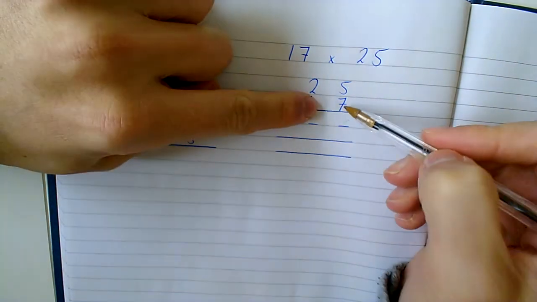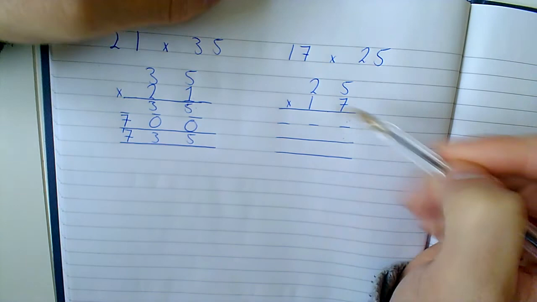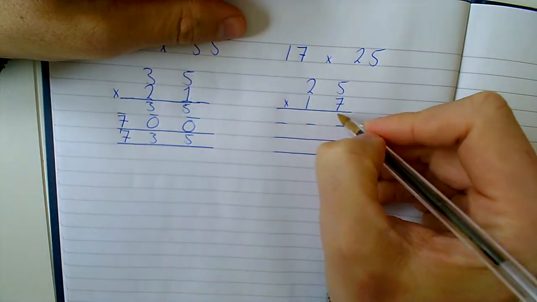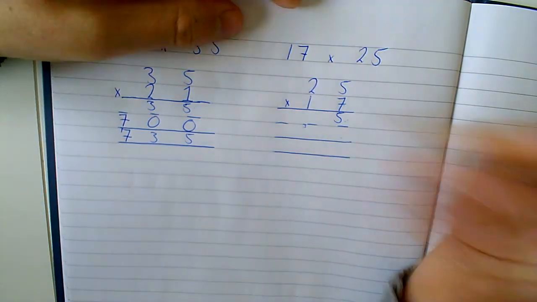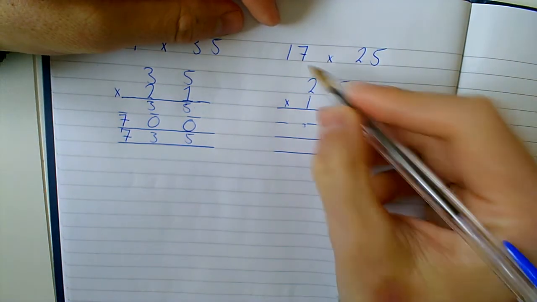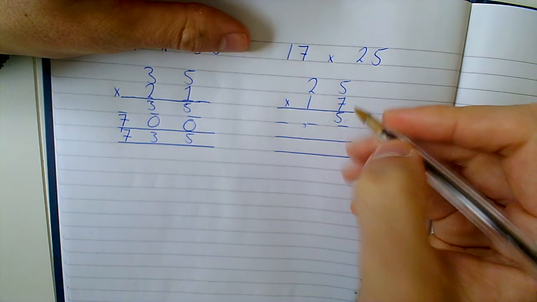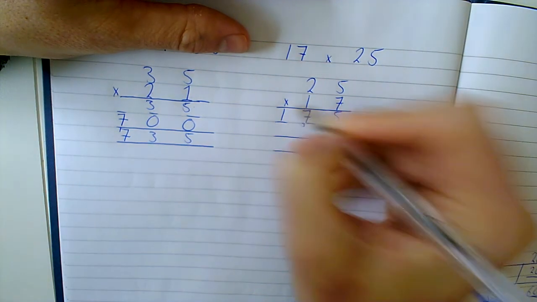So we multiply by the 7 ones first of all. It is 7 ones, so we don't need to do anything with placeholder zeros for now. So it's 7 multiplied by 5 is 35, and the 3 goes across here. You can put it elsewhere, that's where I do it, but if you want to put it up there or up there, it's fine. 7 multiplied by 2 is 14, add the 3 on is 17, so it's 7 there, and the 1 goes across like this.